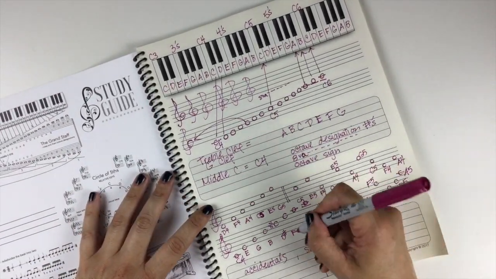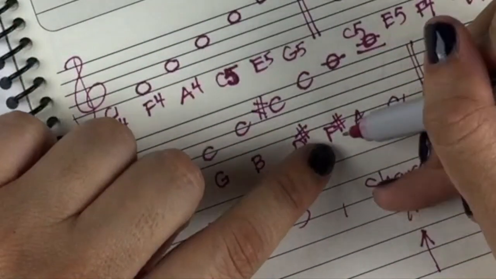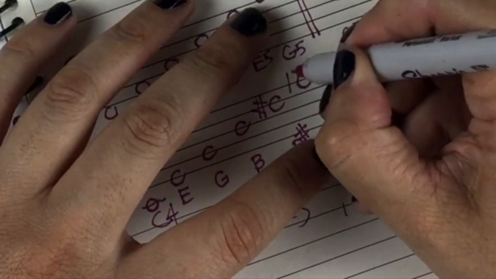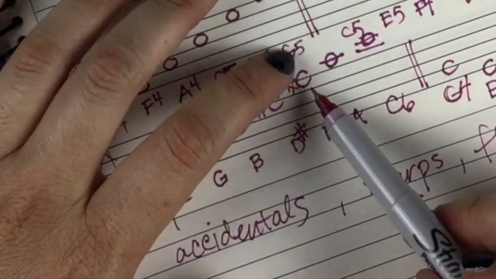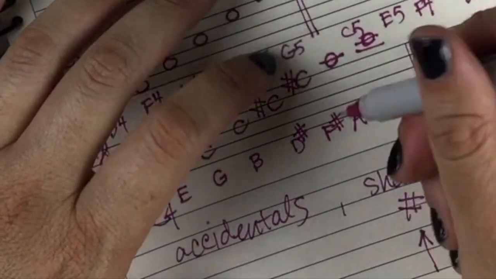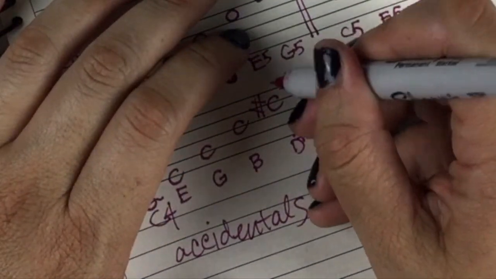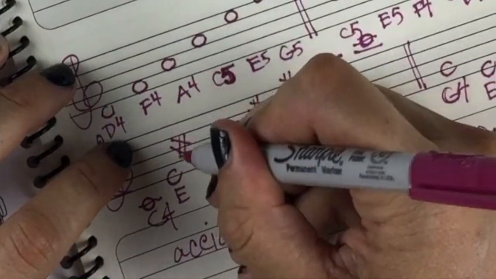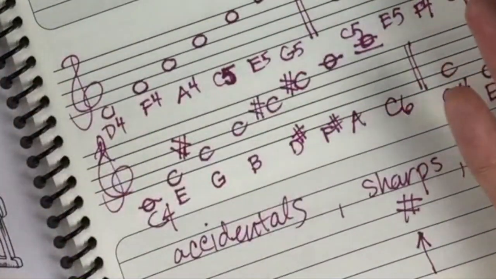How about if I add a sharp to an F? So turning this F5 into an F sharp 5, and this is how I would write the sharp to the left of the note. You never want your accidentals to be floating in the air. If I put a sharp like that, that really doesn't mean anything.